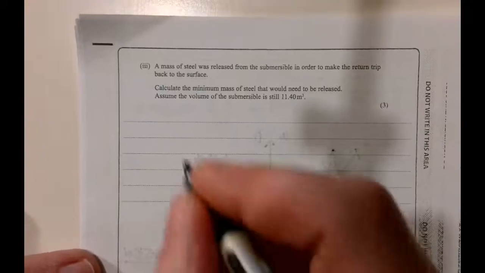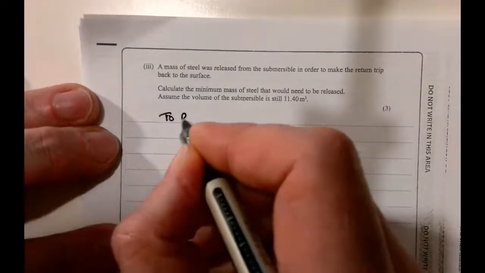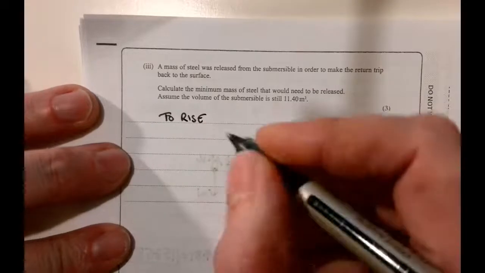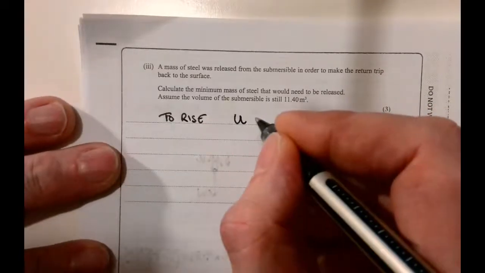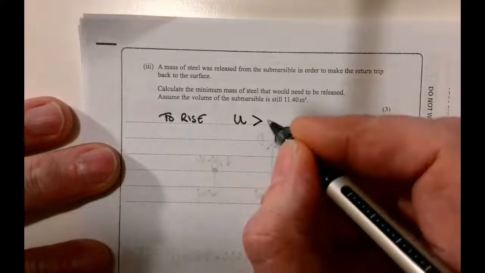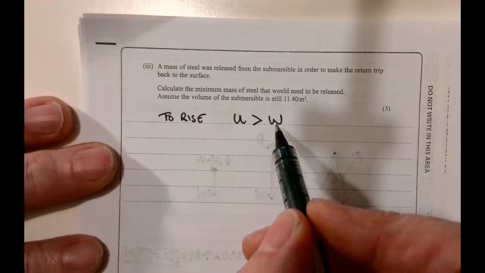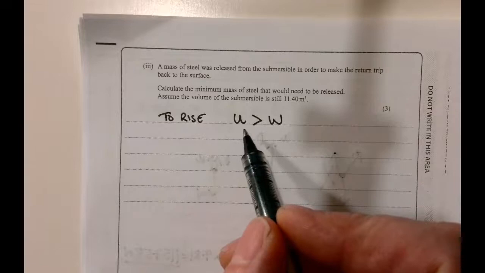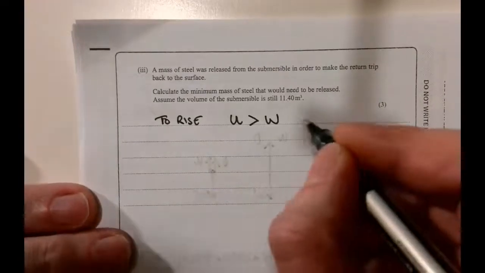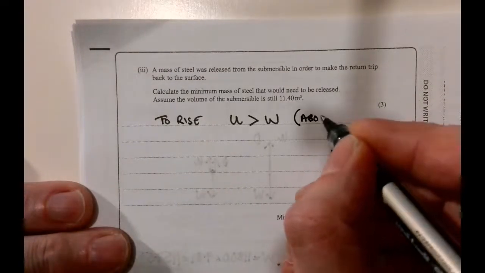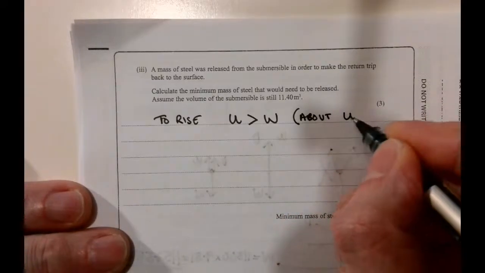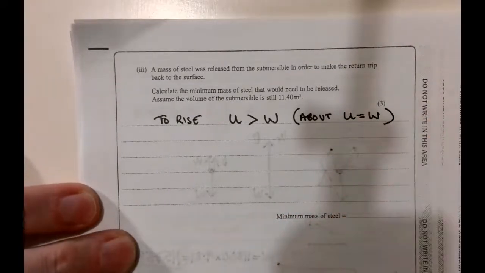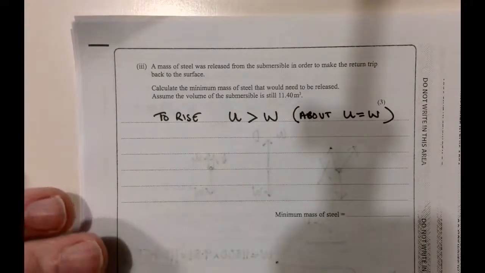And for it to rise, we need the upthrust to be just bigger than the weight. So we need to reduce the weight to be the same size or slightly smaller than the upthrust. So I'm just going to write that here: upthrust equals the weight. That's kind of the cut-off point, at which point it will start to be able to rise upwards.